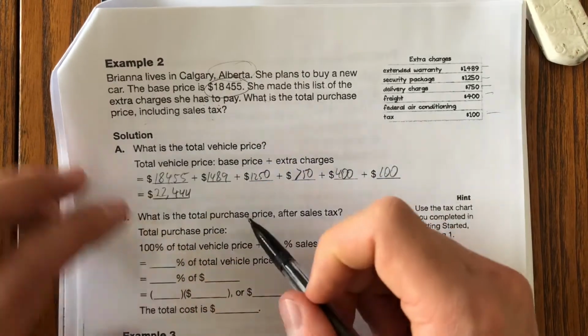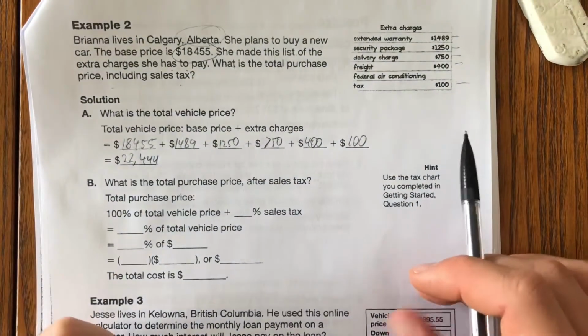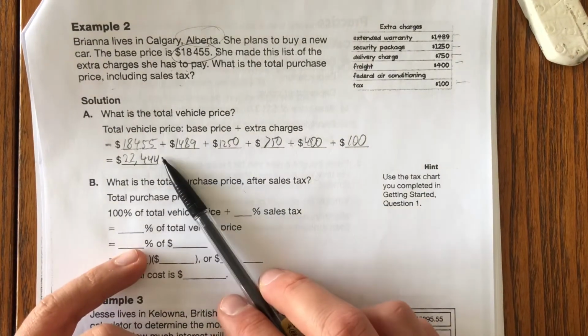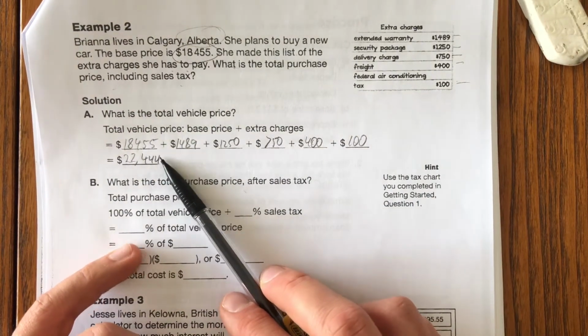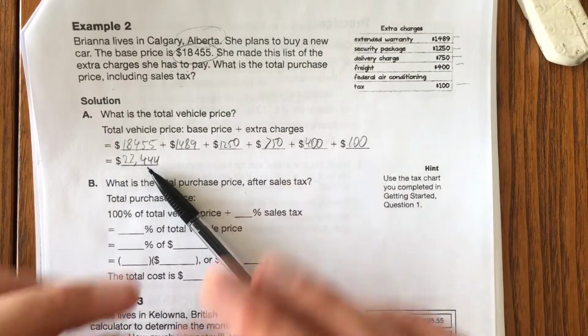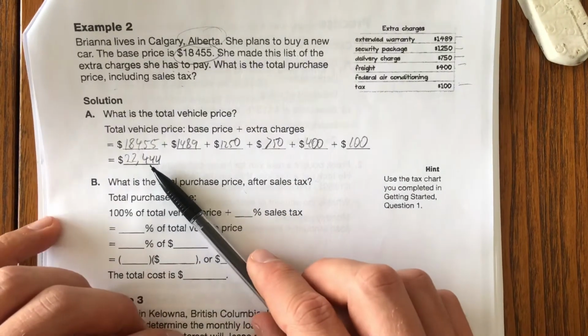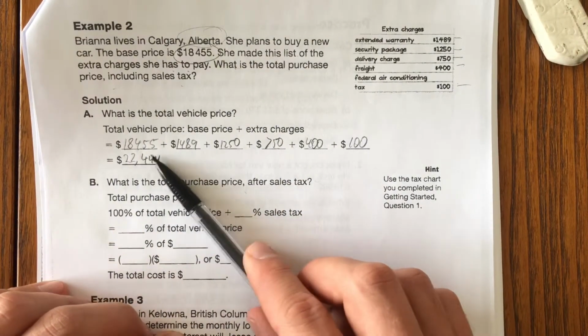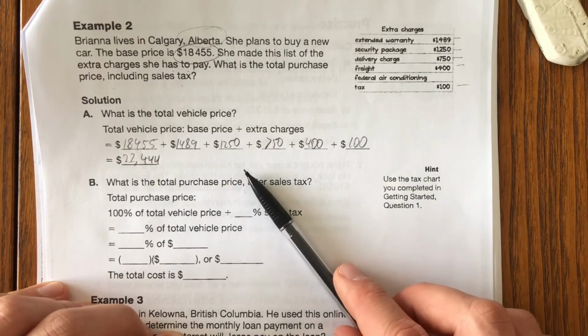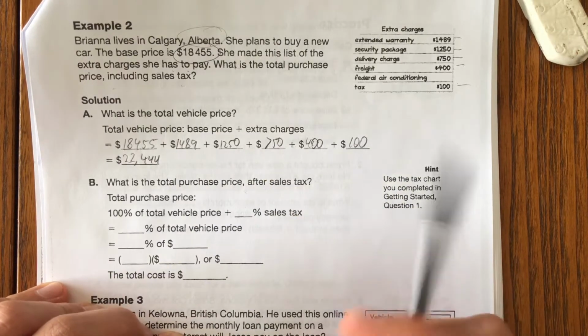$22,444. I'll try to make these videos a little quicker by not using the calculator as much. For things that are a first time, I'll show you how to use it on the calculator, but then you should be able to do this quickly on your calculator.